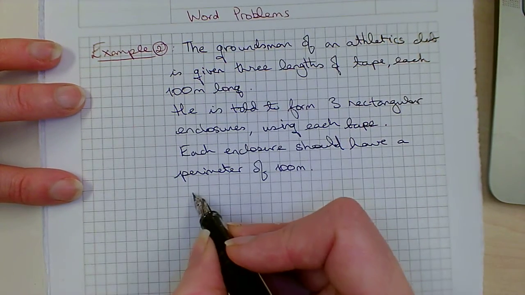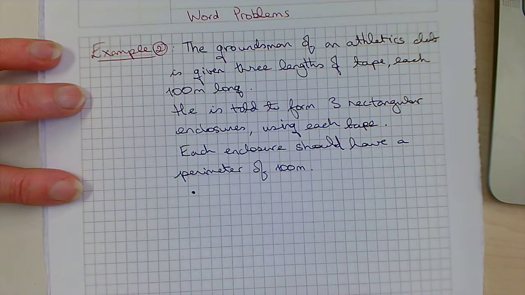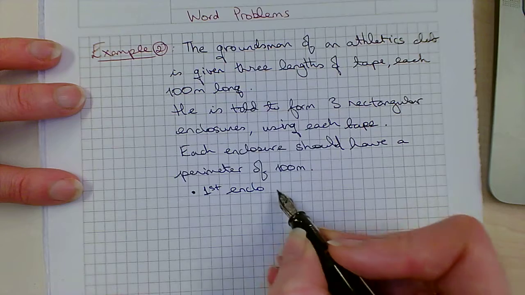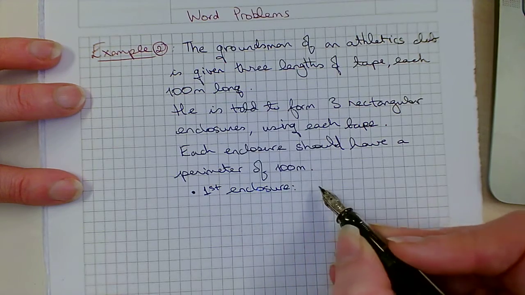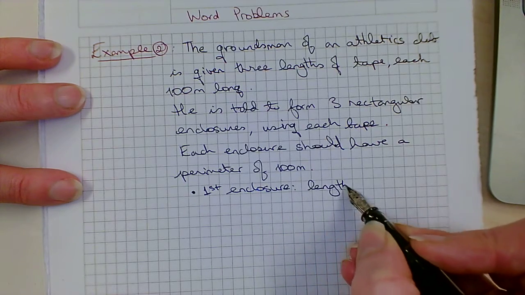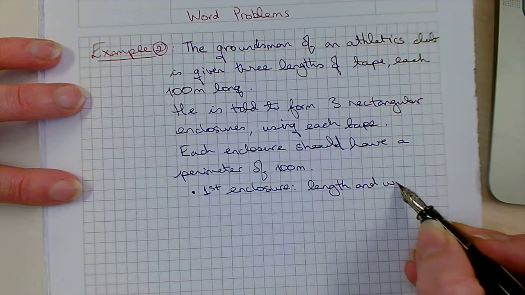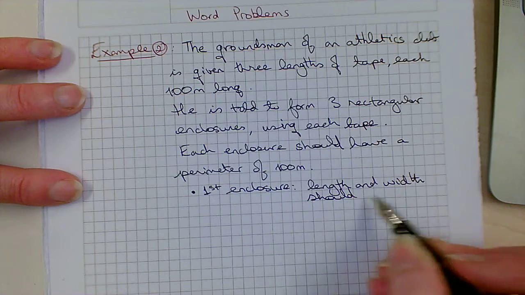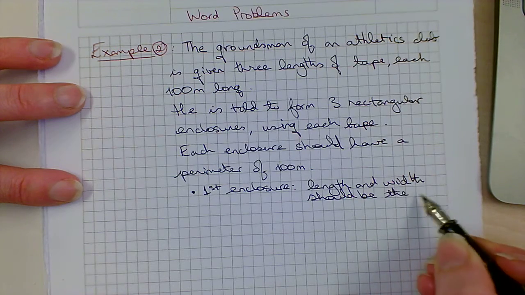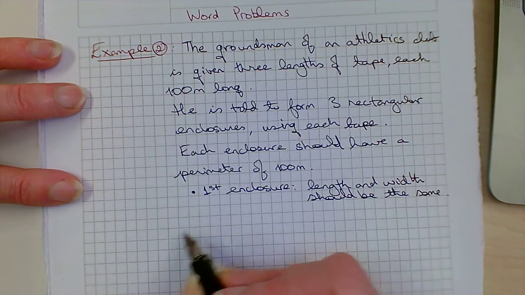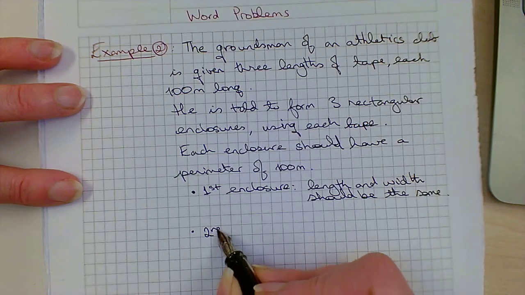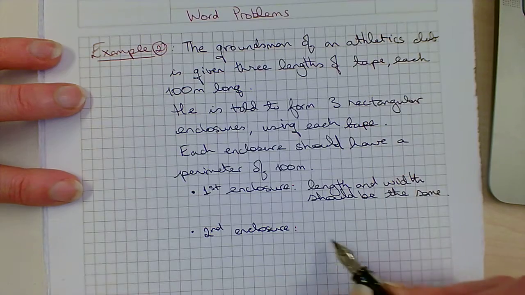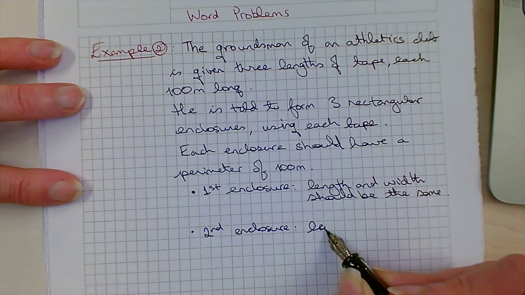Now, here's the extra bits of information or restrictions. For the first enclosure, the length and the width should be the same. For the second enclosure, the length should be 3 times the width.